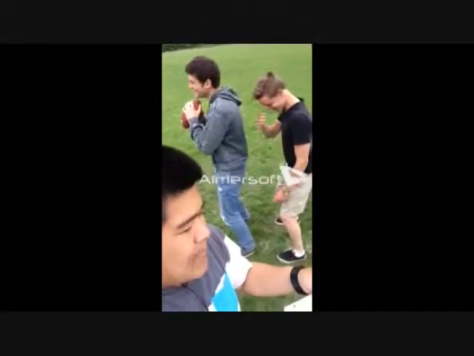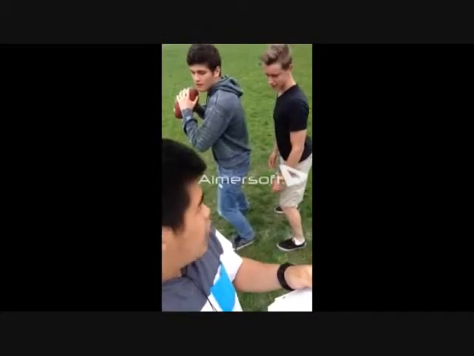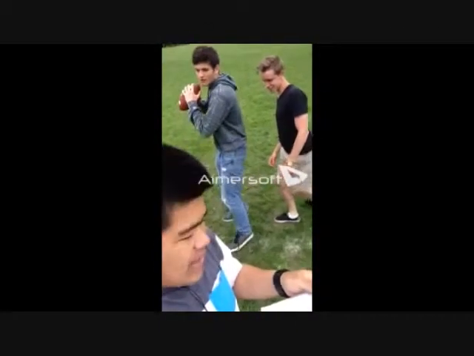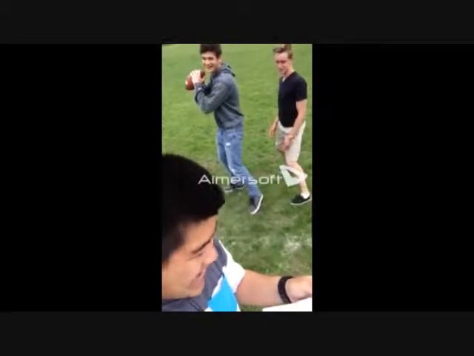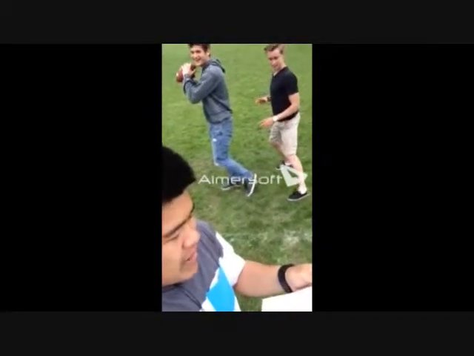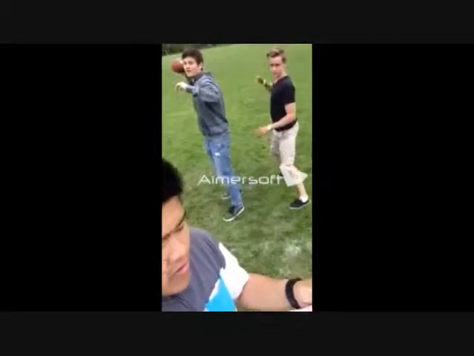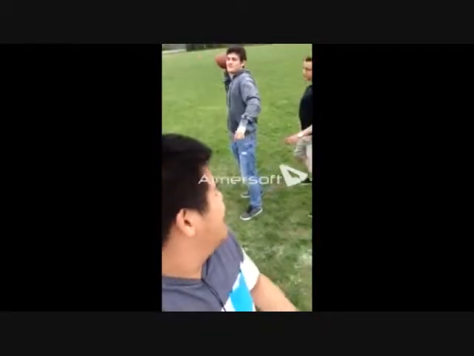Step 2, the backswing and recovery movement. Take a step back with the opposite leg of the throwing arm, crossing the leg behind the front leg. Now step back with the same leg as the throwing arm, and then bring the throwing arm back with the ball by your ear.